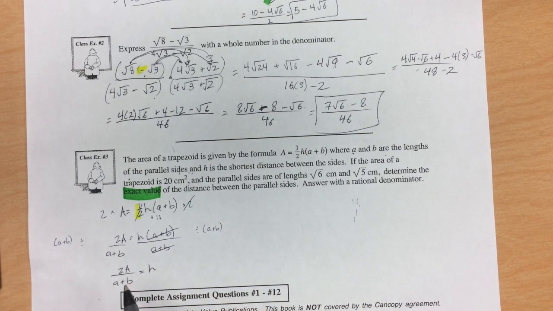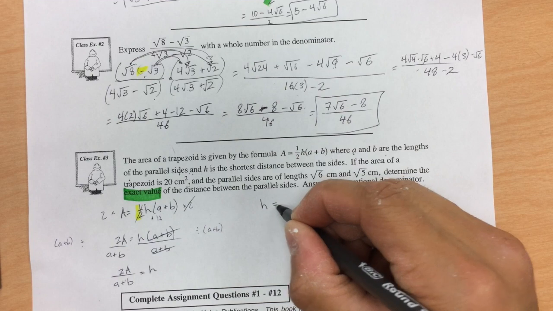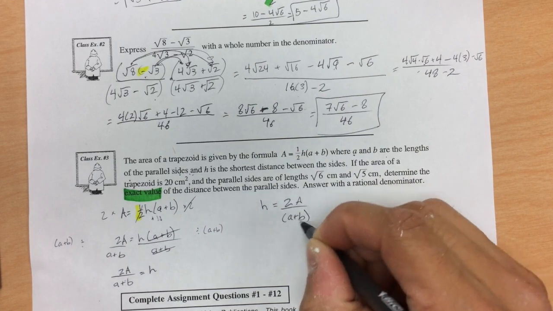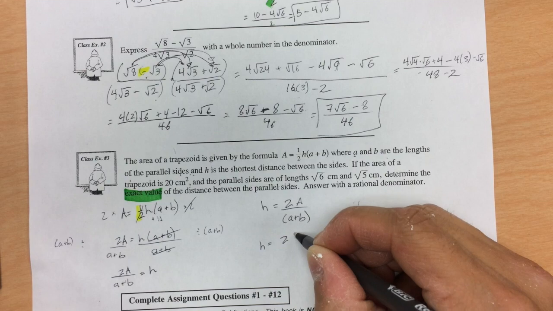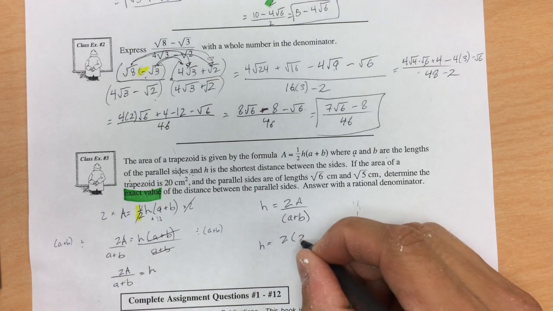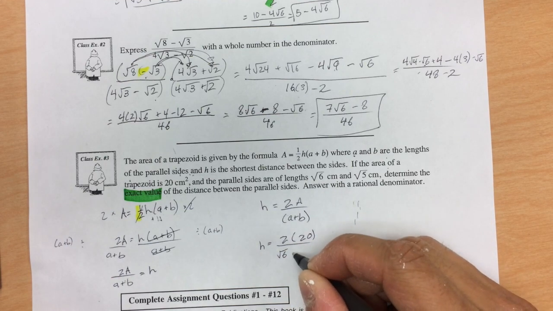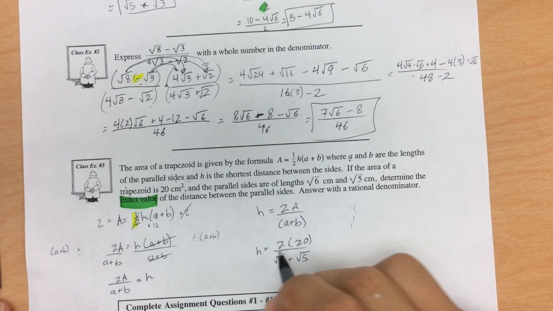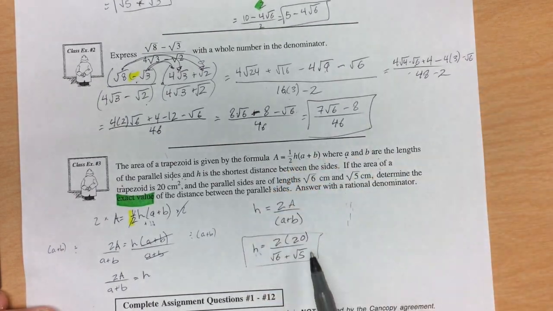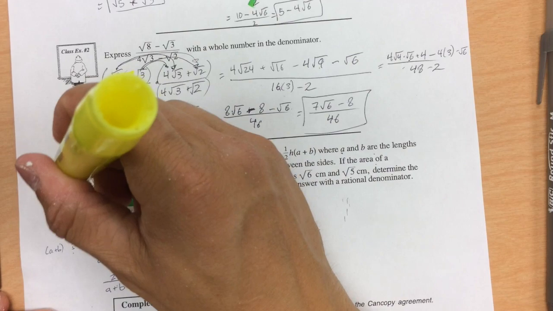Now we have our new equation set up. If I plug these in, h is equal to 2a divided by a plus b, and I have all these other variables now. So I have my 2, and my area, I'm told, was, if the area of a trapezoid is 20 centimeters squared, that's 20 centimeters squared. And the side lengths are square root 6 plus square root 5. Determine the exact value between the parallel sides. So the exact value of h. This is what you are trying to solve. Answer with the rational denominator, and again, I will be checking class example number 3.